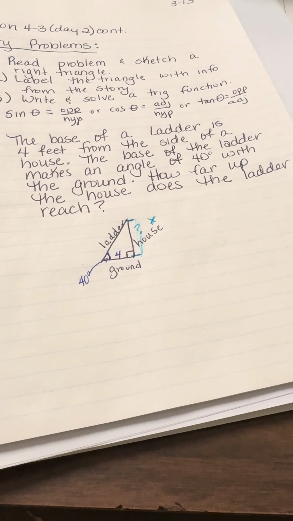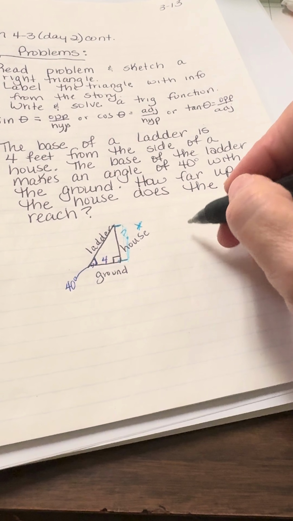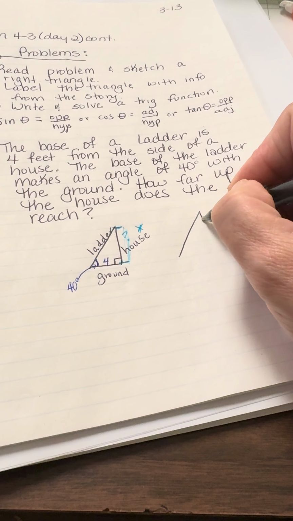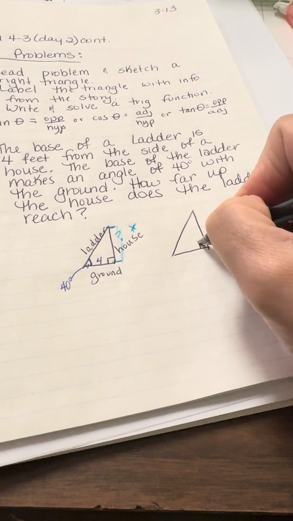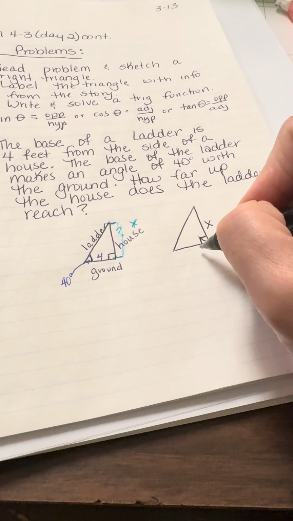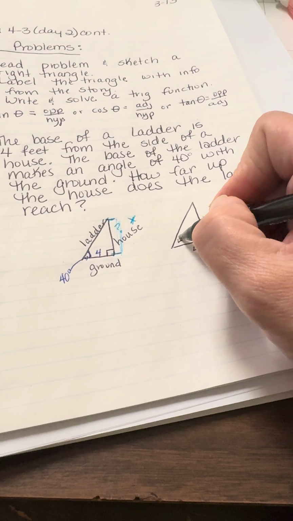So when I get rid of all the background, which you don't have to do if you don't want to, but it might be easier for you to see, what we're left with is a triangle that looks like this.